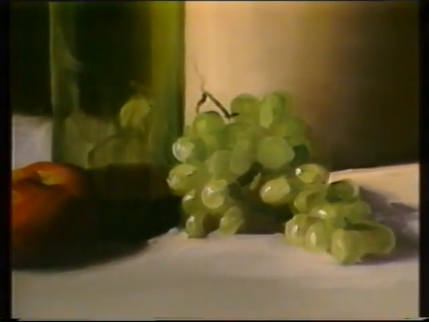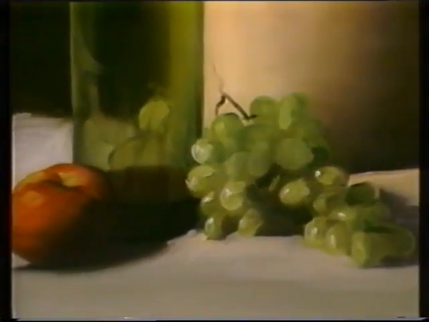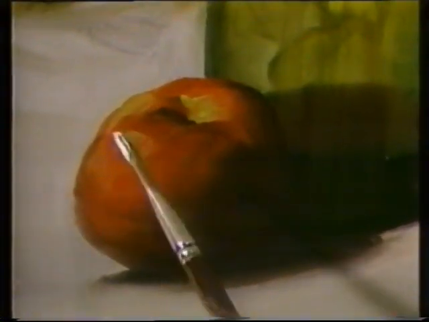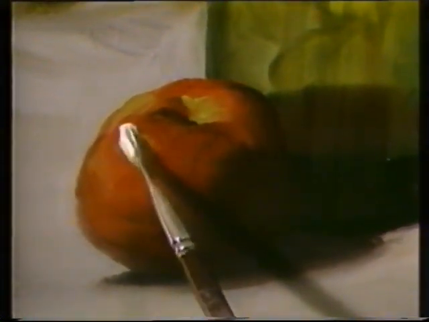The apple needs a highlight to make it shine. Here's another basic painting procedure that I use. I put something on in one direction, that way, to make the apple look as though it does this, and influence it opposite from that way.